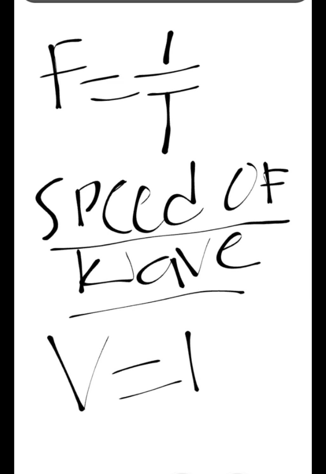Now let's talk about the speed of a wave. One of the formulas we can use to find the speed of a wave is speed is equal to frequency times wavelength. So when you multiply frequency times wavelength, you come up with velocity. This formula is one of the most important formulas in waves. Sometimes they may not require you to go direct to the point. You may need to do some applications for you to use this formula.